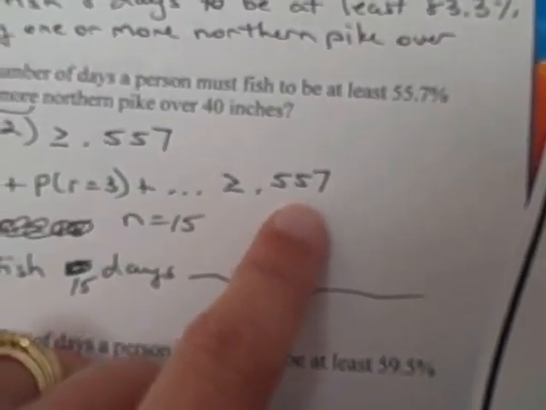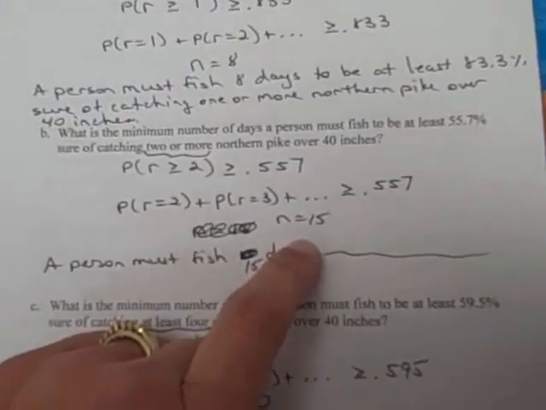But we need 0.557 or bigger. When we go down to this next one, it's going to be too big, which is fine. But this skips from 12 to 15. It was probably n equals 13 that would work. I mean, we are so close here. However, the best we can do with our table is say, well, n's 15. So that's what I said, n is 15.